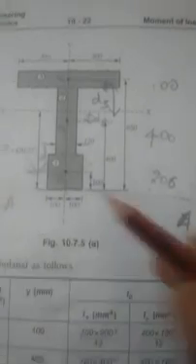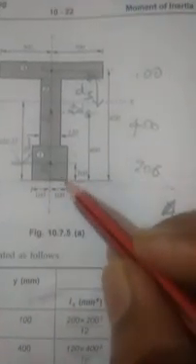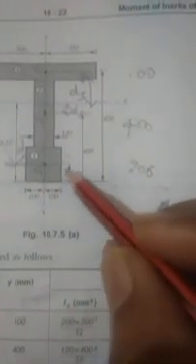Okay, see, one by one I will come. So bd cube divided by 12 is known: 200 into 200 cube divided by 12.